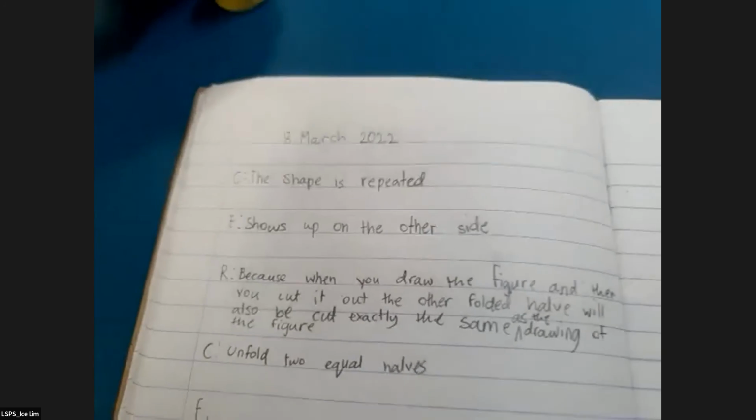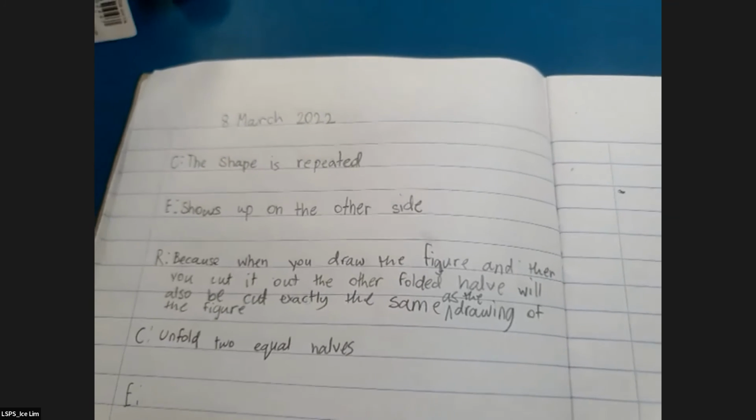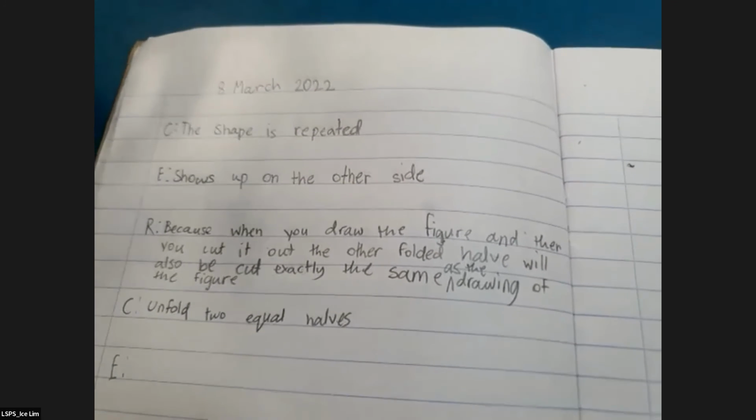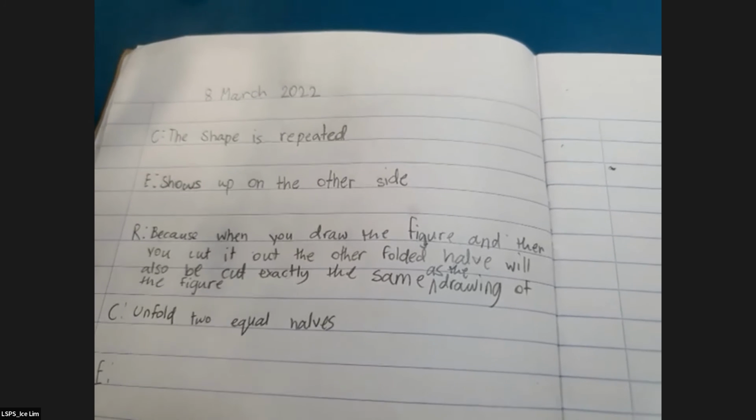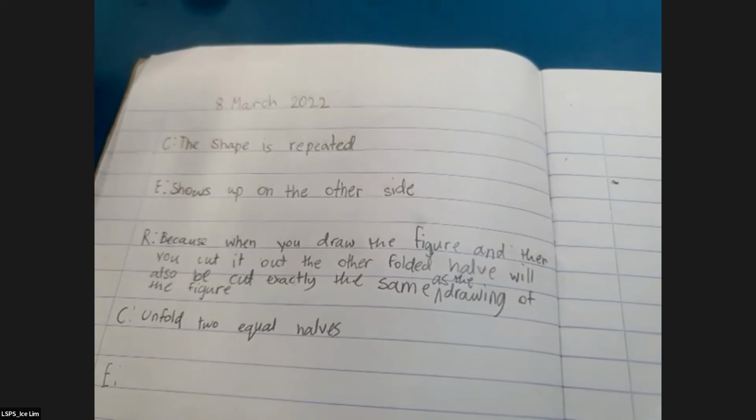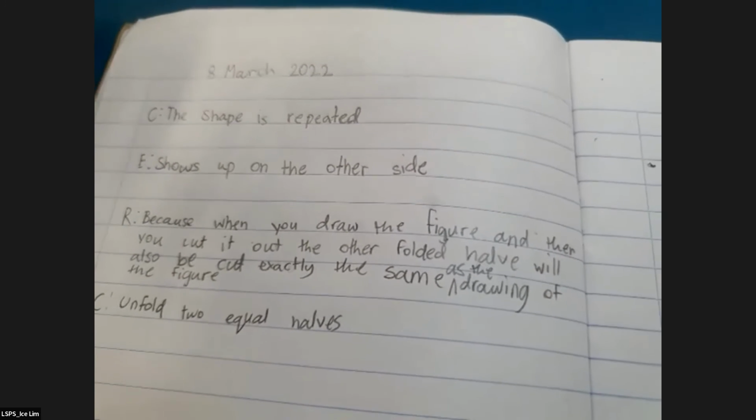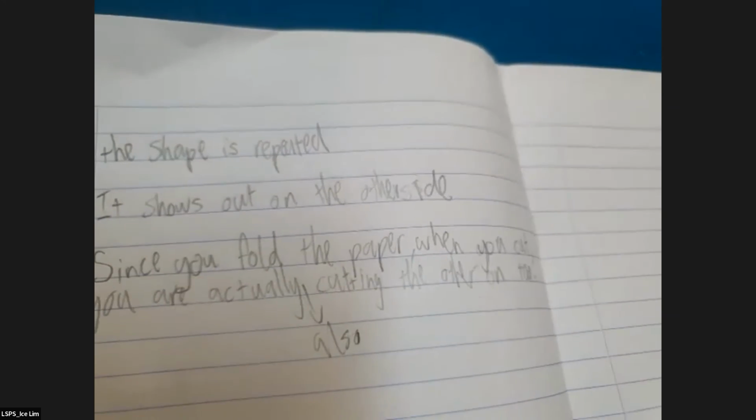Oh, you wrote two equal halves. Okay. And a few other ideas. Okay, Ayla says here, when you unfold, you get two equal halves because when you draw the figure and cut it, the other folded half will be cut exactly the same as the drawing of the figure. Okay, and then Hara says, similarly, okay.